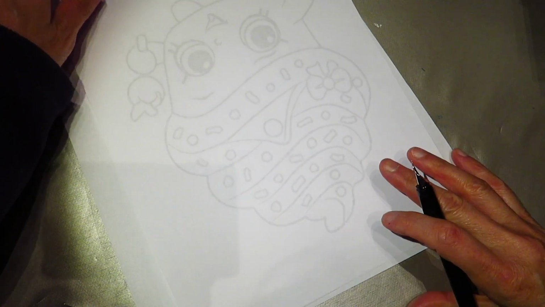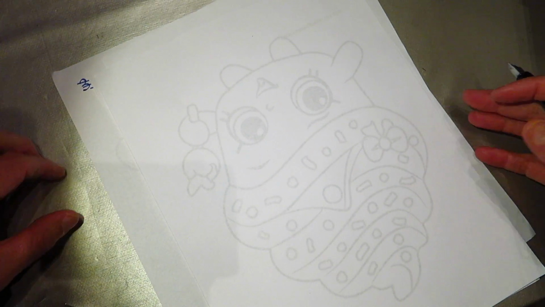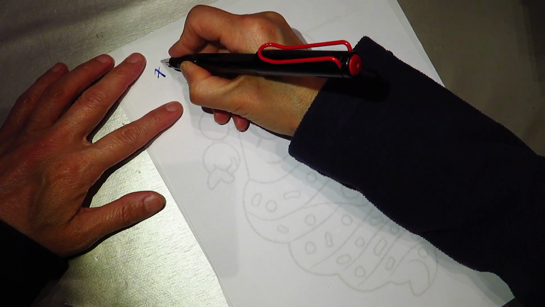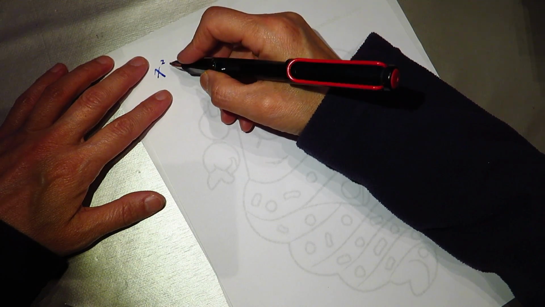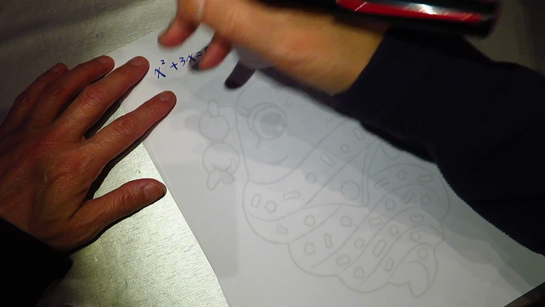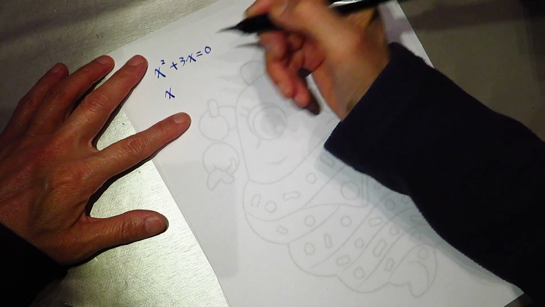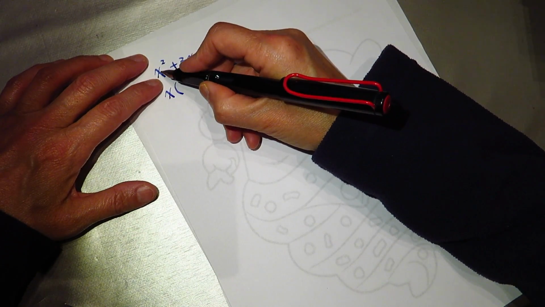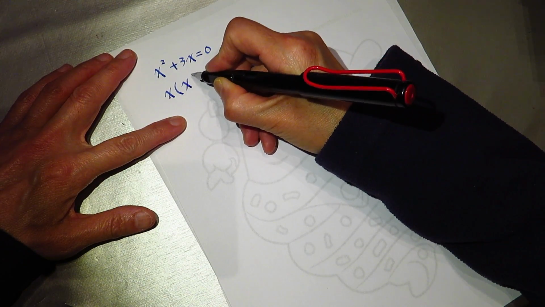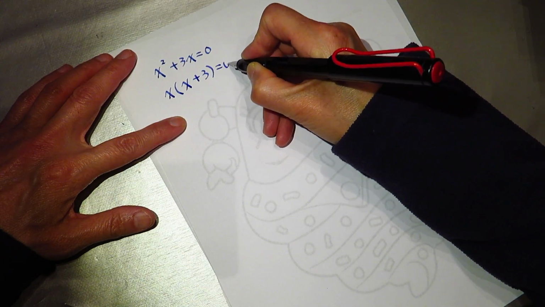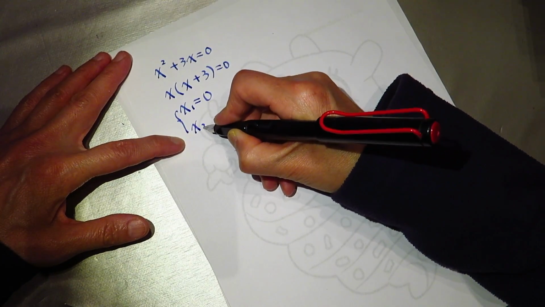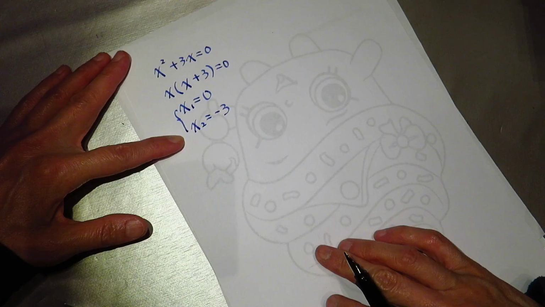Okay, the next one is a little bit too easy for us. I'm kind of ashamed because it's too easy. x squared plus 3x equal to 0. So we can factor it by taking out an x. Here is an x squared, here is a 3x, so we can take out an x. x times x plus 3 equal to 0. x1 equal to 0, x2 equal to negative 3.